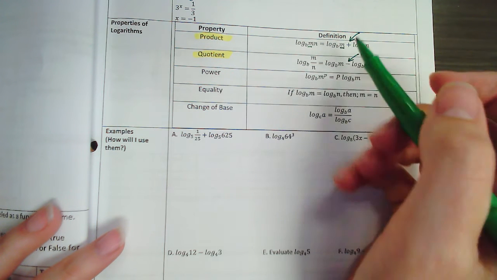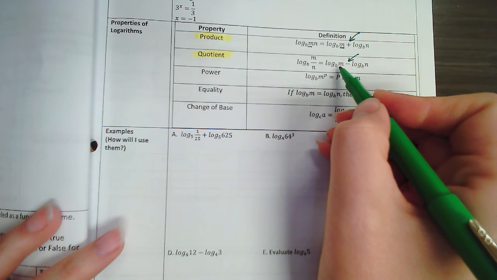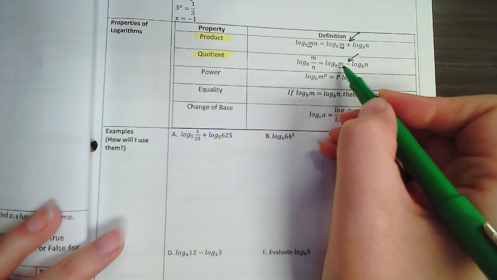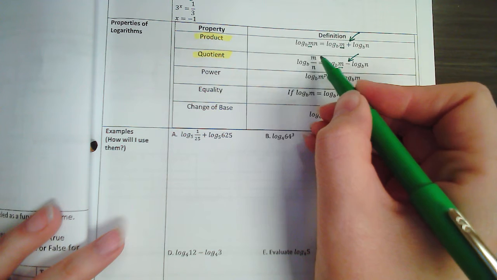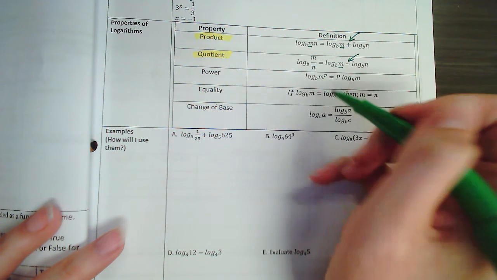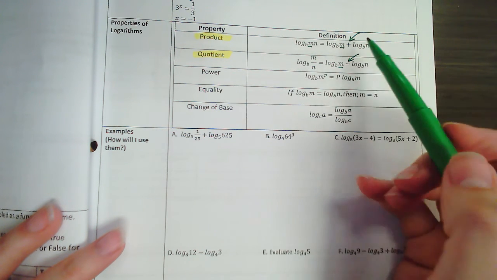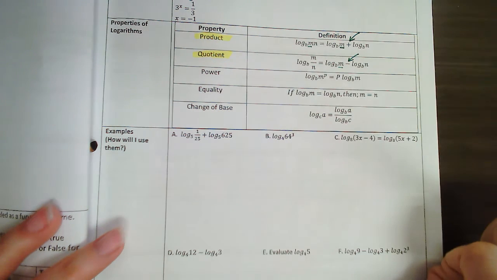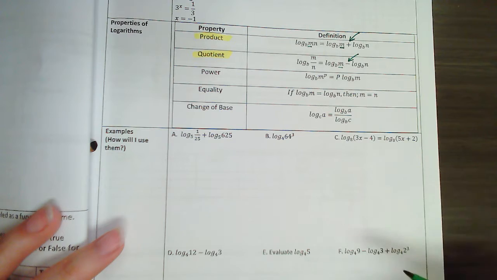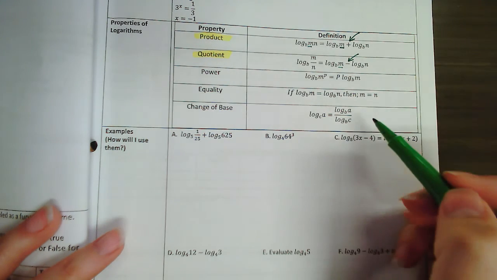And it's really important that you understand that the first value that's in the log is going to be on top, and then the second value of the log is going to be on the bottom. So let's look at these first 2 examples down here, and then we'll move on to the other 3.